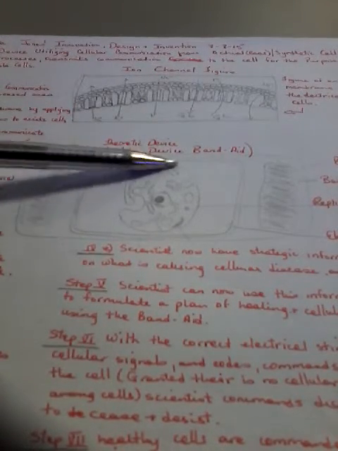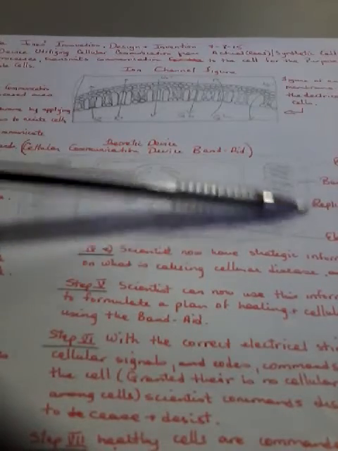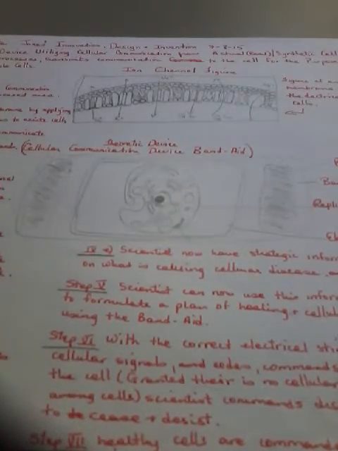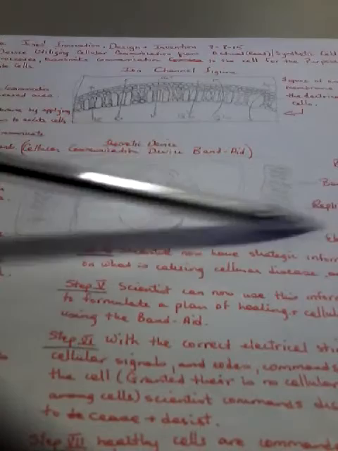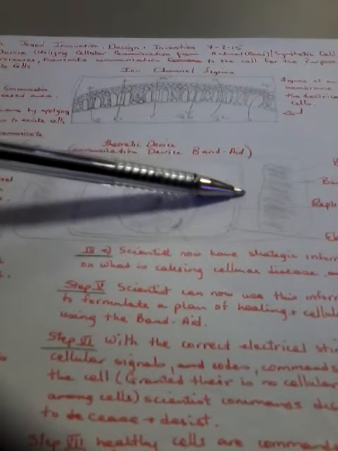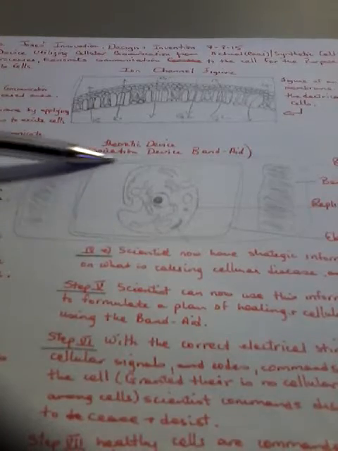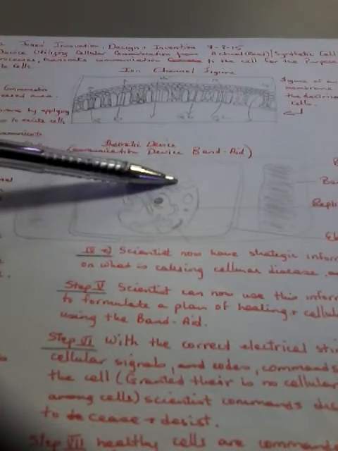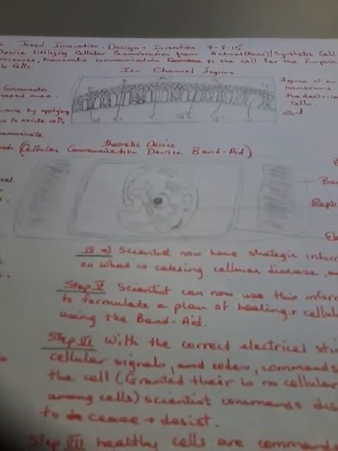And what the Band-Aid does, let me just describe it. These are the adhesive portions of the Band-Aid. This is the actual Band-Aid. This part here is the electrical grid that's attached to a cell replica.